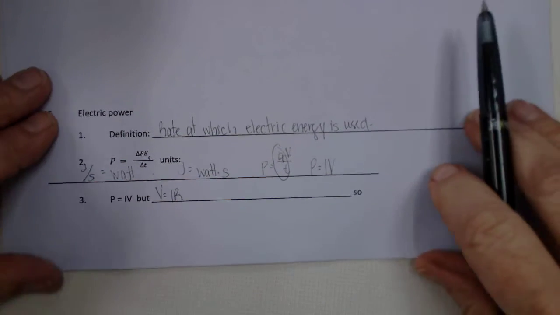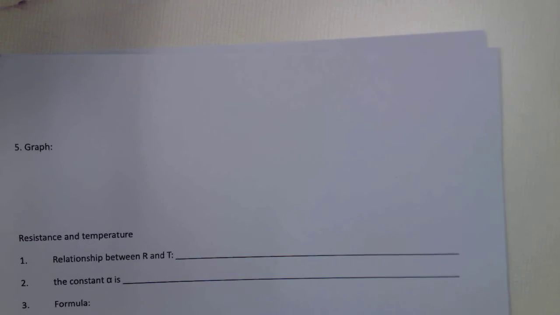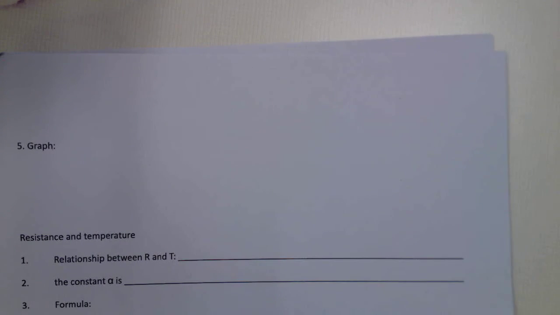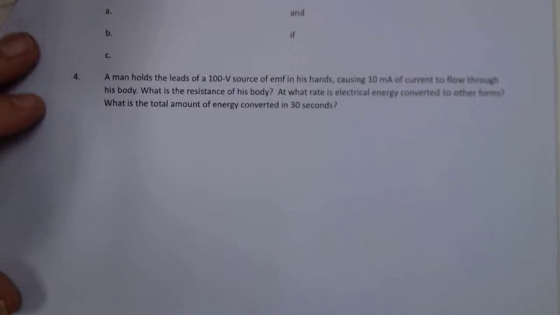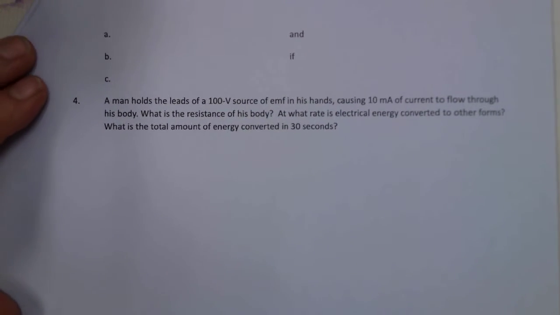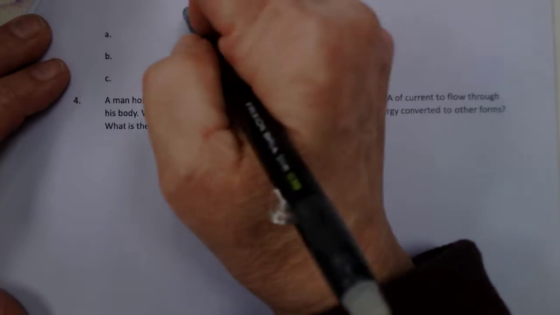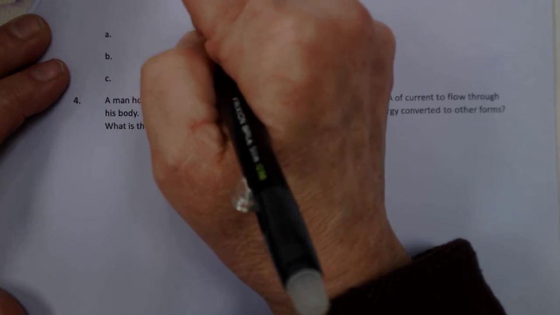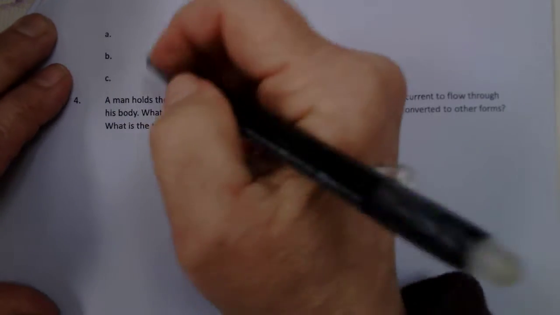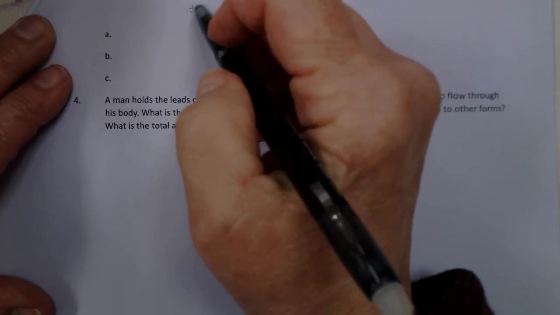I want an equation that has V with R, V with I already have, and also I with R. If V is equal to IR, then wherever I see a V, I can put an IR.